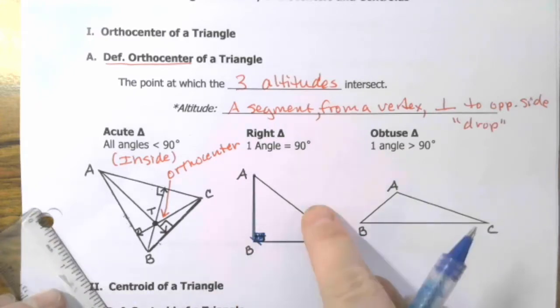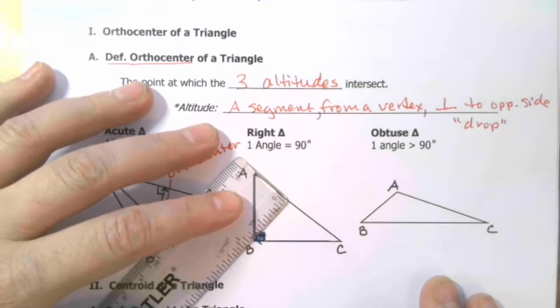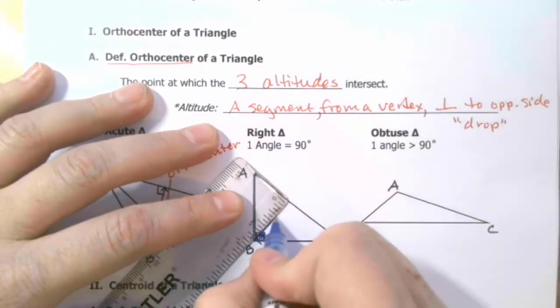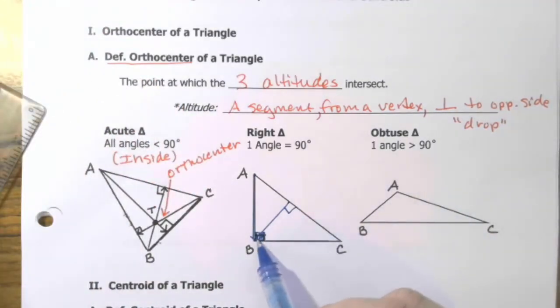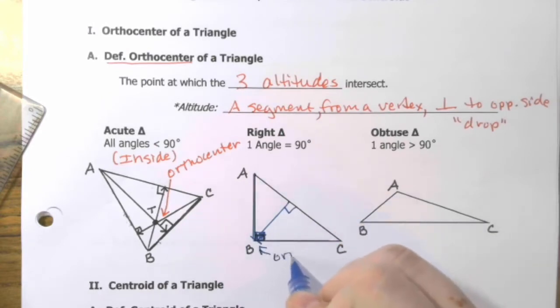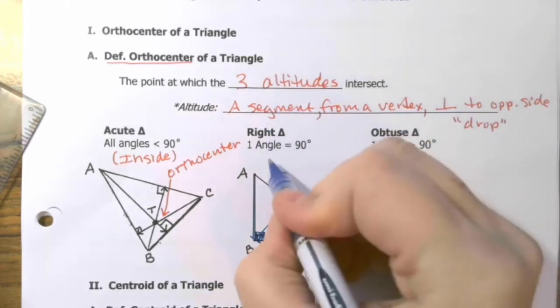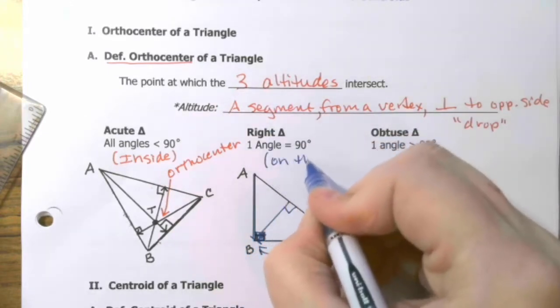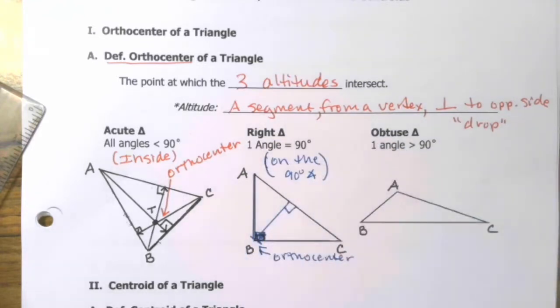Now, for the altitude to the hypotenuse, if you drop an altitude from B perpendicular to the opposite side, you can see that that line will meet up with the other 2 here at B. So this is the orthocenter of the triangle. And the orthocenter is on the 90-degree angle. So it's not inside the triangle, it's on the outside sitting at B, which is the 90 degrees.